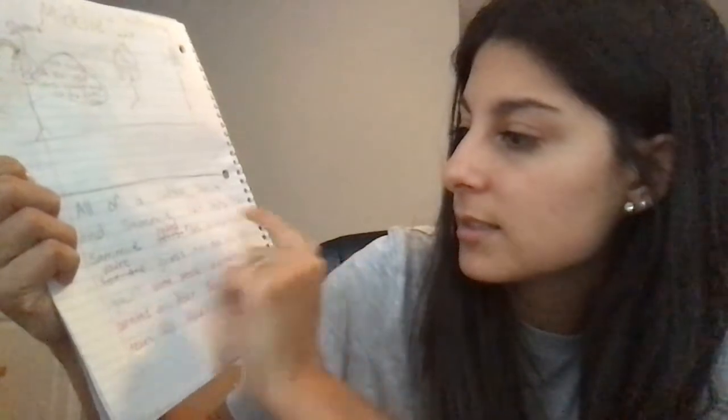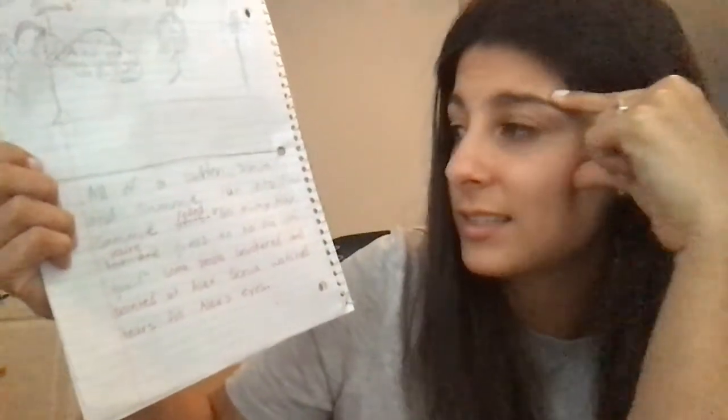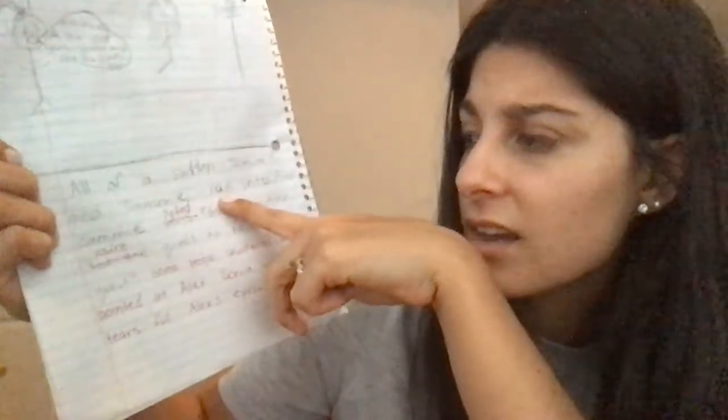So I first had, let me read what I used to have. I had all of a sudden, Sonia and Sammy run into Alex. Sammy yells, "Go away, Alex. You are gross and no one likes you." Just so you know, as I read this for the first time again, I realized I don't like the sound. And this happened last year.